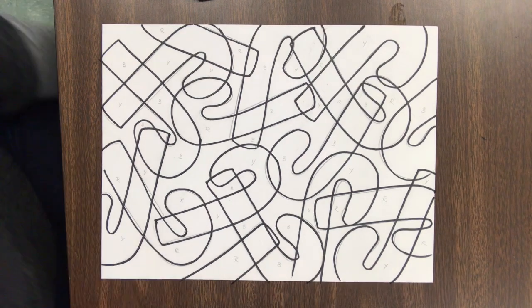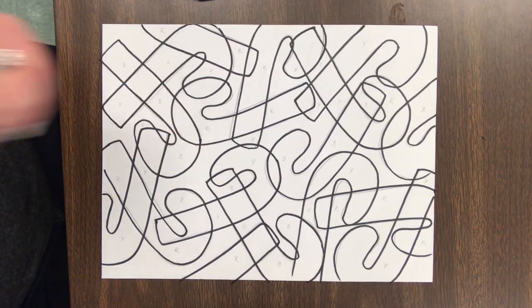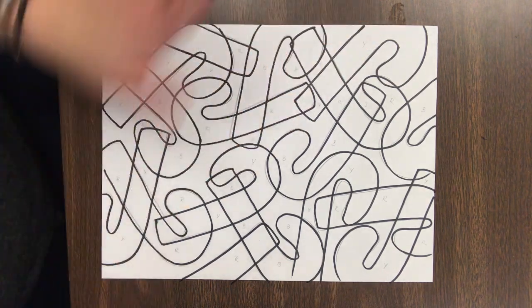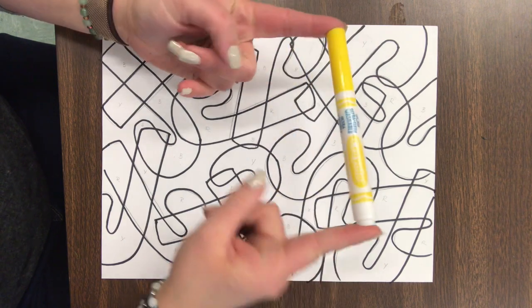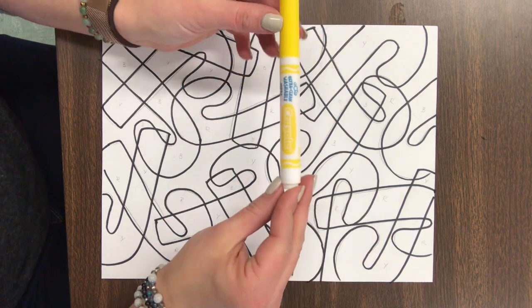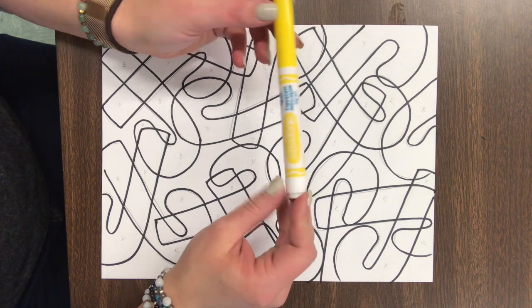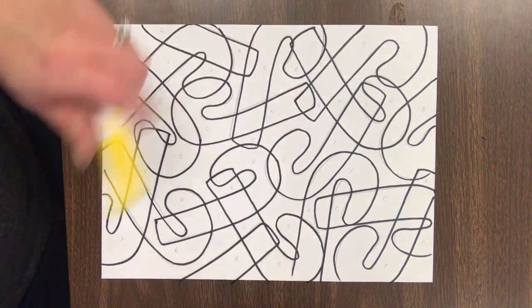All right, next, you are going to lightly erase one at a time. We're all gonna start with yellow. Yellow is the lightest color in the spectrum of color, and it's the one that always gets bullied. So we're gonna begin with yellow.